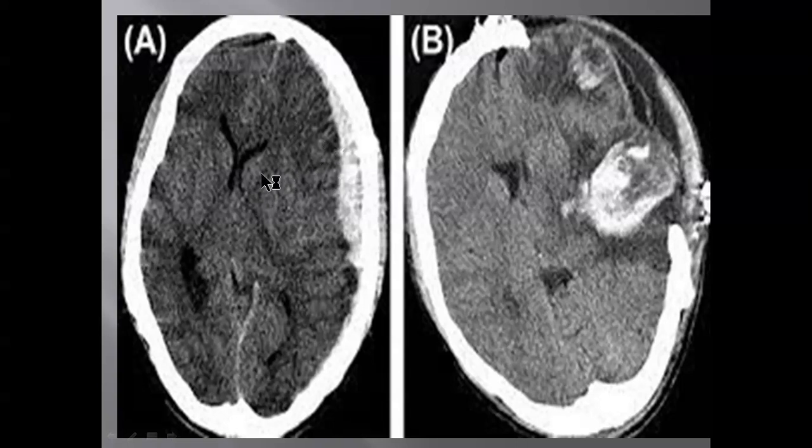But what happens is, we started the decompressive craniotomy, and while in the operation we could see significant brain swelling over here. See all this hypodense area, and there is also hematoma formation inside. So of course we can assume there would be increased ICP even at a later stage. So the best thing to do over here is we won't put the bone back.